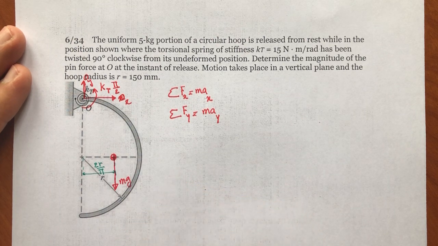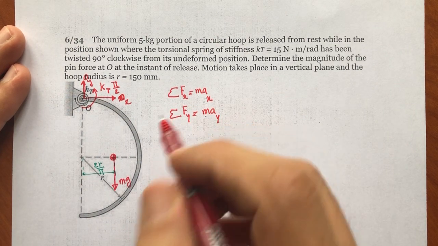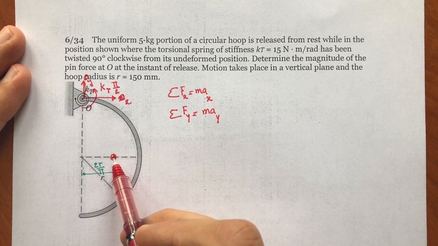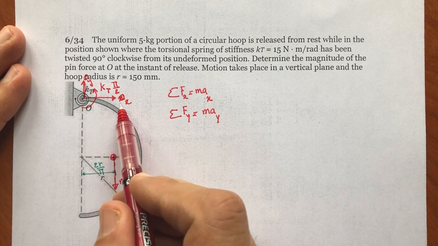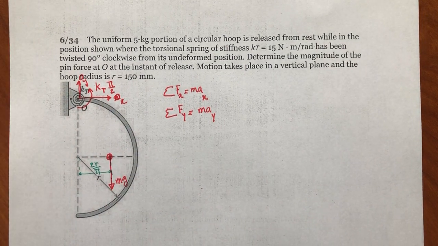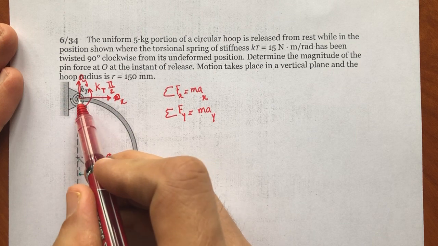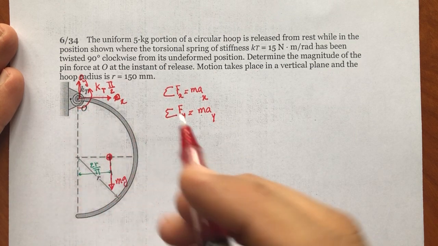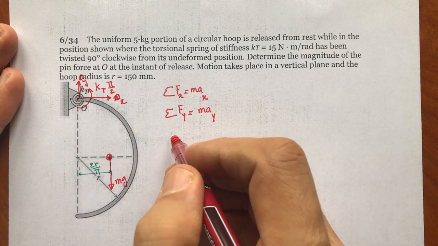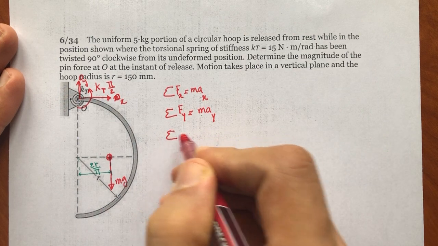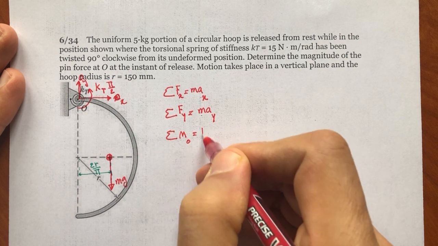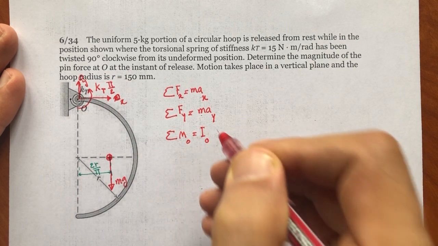And also, sum of the moments about the centroid is going to be Ig times alpha, but if you use that, then Ox and Oy are going to show up in your equation, which is fine. But if you prefer to use the sum of the moments about point O, we can absolutely do that too. It makes the equation slightly simpler here. Sum of the moments about point O is going to be equal to Io times alpha.